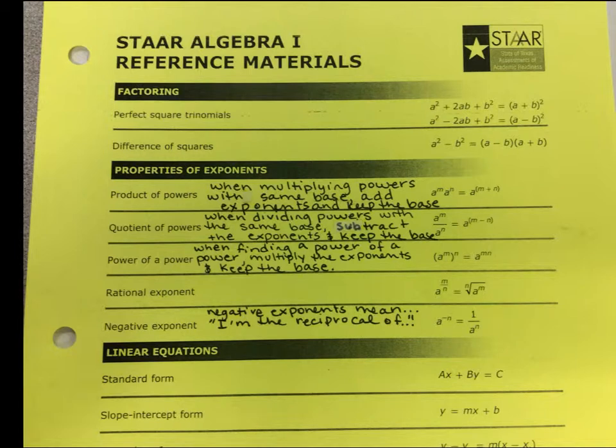So I suggested that you go ahead and translate and write in words what each property actually means, in case you are struggling with this algebraic representation. The properties that are going to be on your quiz are the product of powers property, the quotient of powers property. We're going to have power of a power and some negative exponents, and then of course we'll have some combining like terms. So let's go ahead and work a few examples.